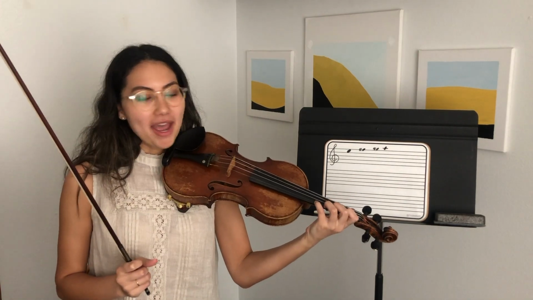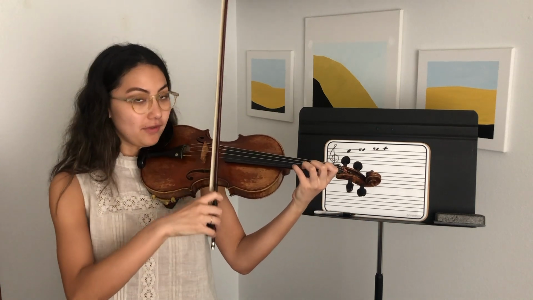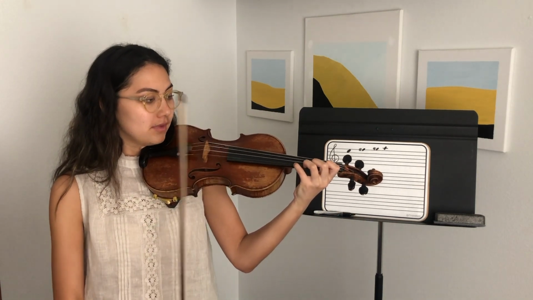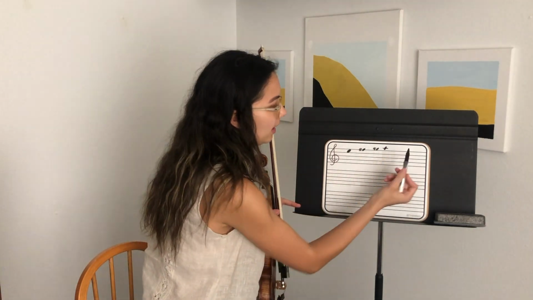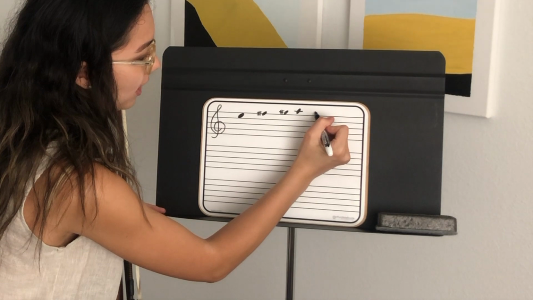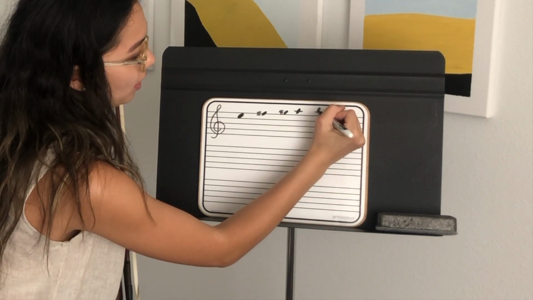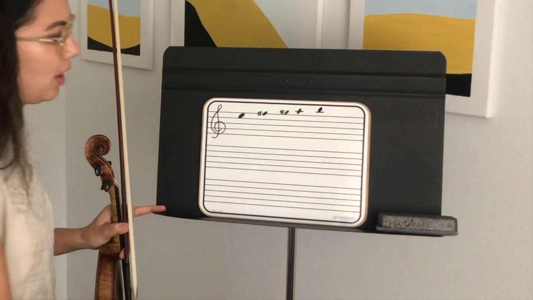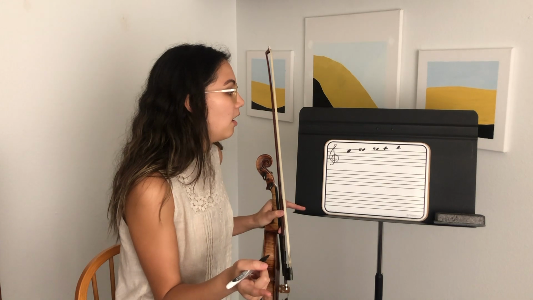And then finally we have our fourth finger. Our fourth finger will go a whole step away from our third finger, and that note is called B. We add that same ledger line, but we put the note head on top of the ledger line. So these are the most basic notes on the E string.